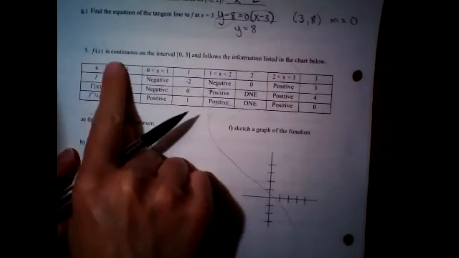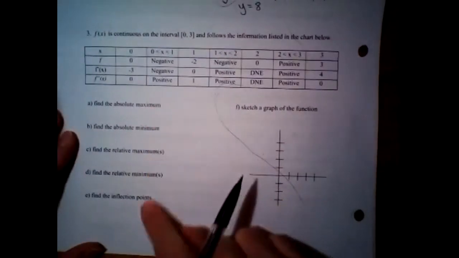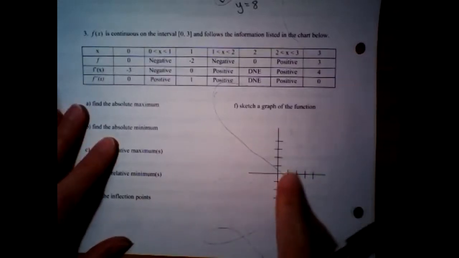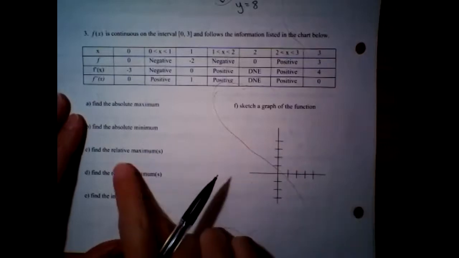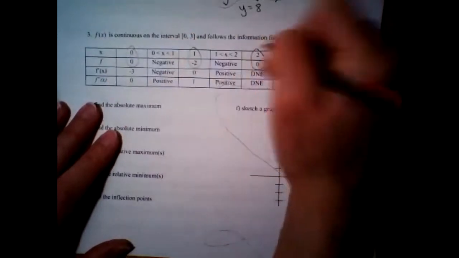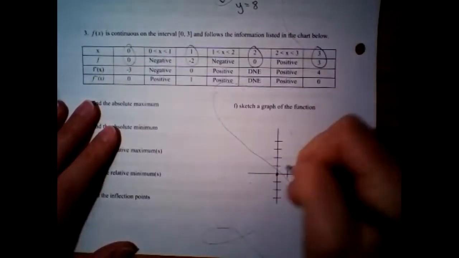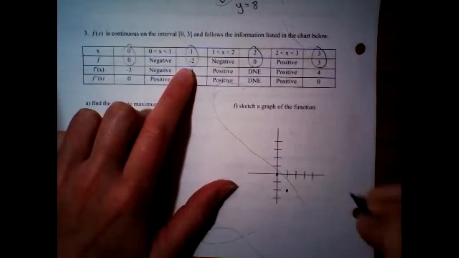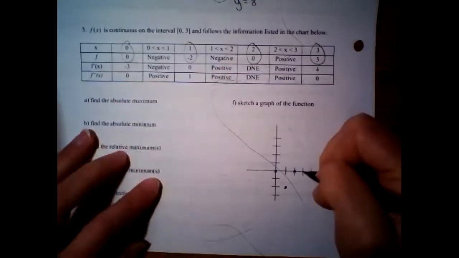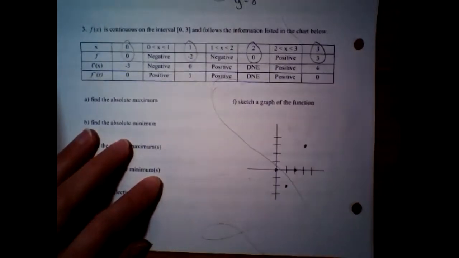All right, so this one says f of x is continuous from 0 to 3 and follows the information listed in the chart. We're going to be asked for all these pieces of information here: relative extrema, inflection points. What I would do is do the graph first and then use the graph to answer the questions. I think that's the easiest thing to do. So here are the points that we can put on the graph for f of x. So we're going to have (0, 0), (1, -2), (2, 0), and (3, 3). So I would just plot all those to start with. Those are your points for f of x.